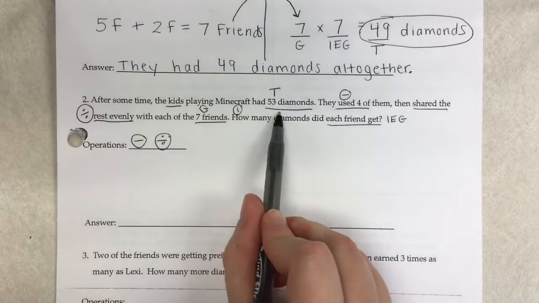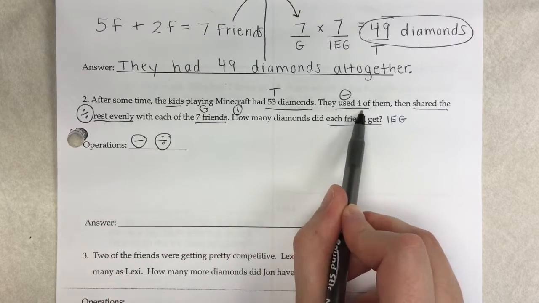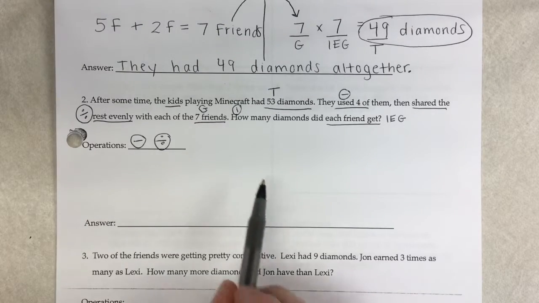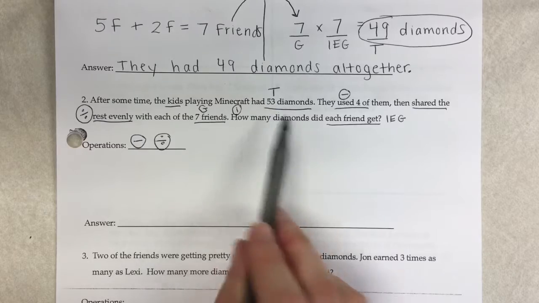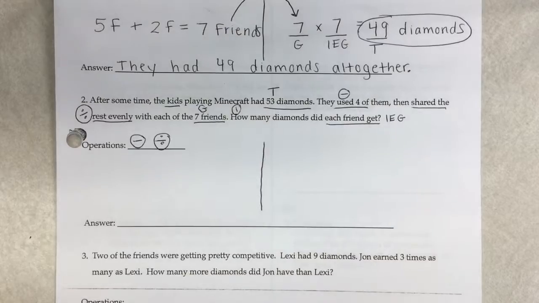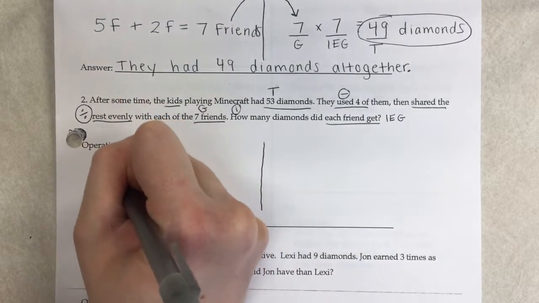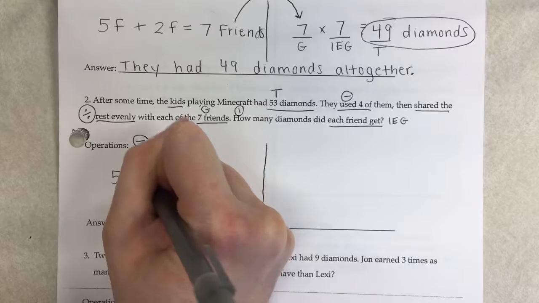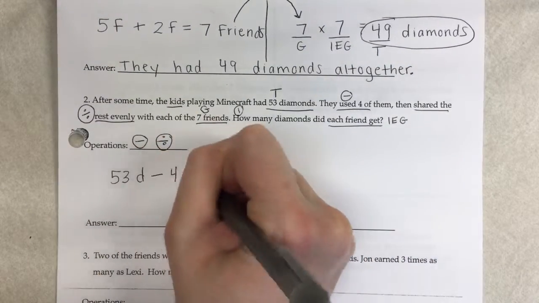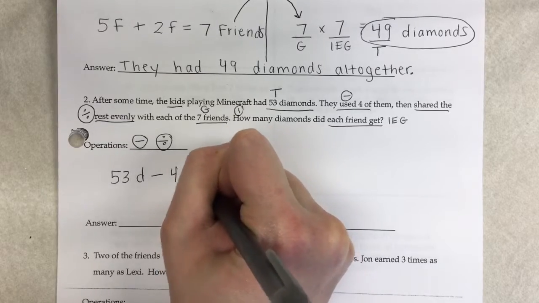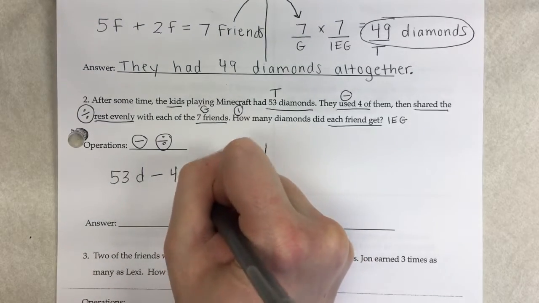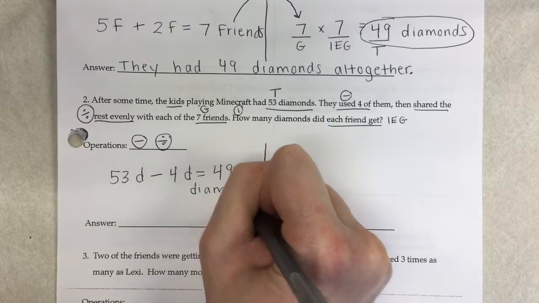So they have 53 diamonds, then they used 4 of them, and then they shared. So I'm going to need to subtract first. So I take my bigger number, my 53, minus what they used, which was 4. Don't forget to draw your line down the middle because we're doing 2 steps here. So they had 53 diamonds, so I'm going to label that 53D, minus 4 that they used, 4 diamonds, 4D, equals 49, and then I'm going to write out the whole word here so I know what goes with this. 49 diamonds.